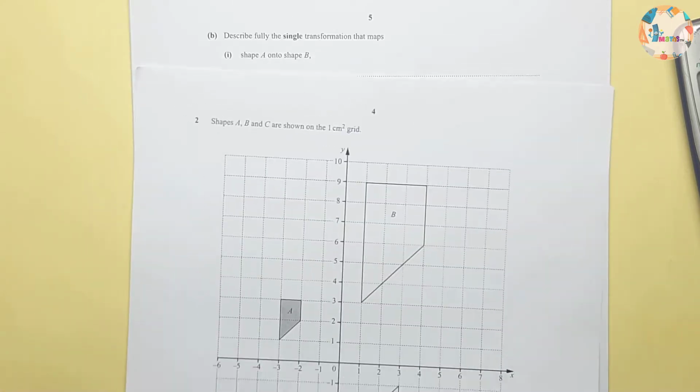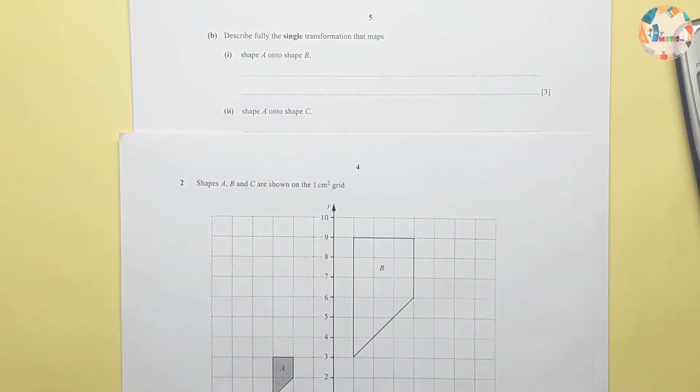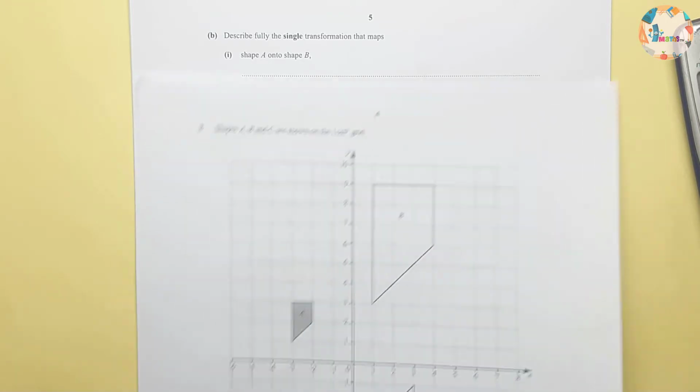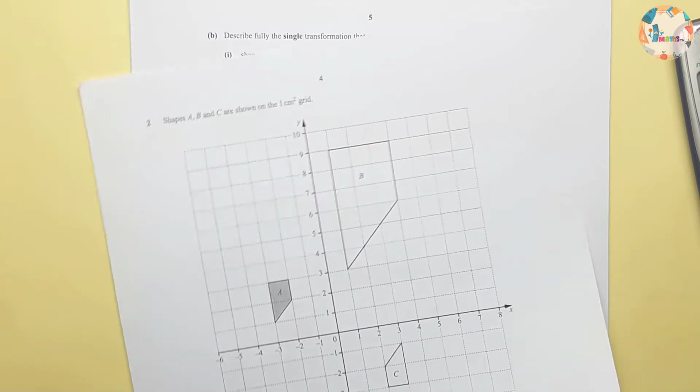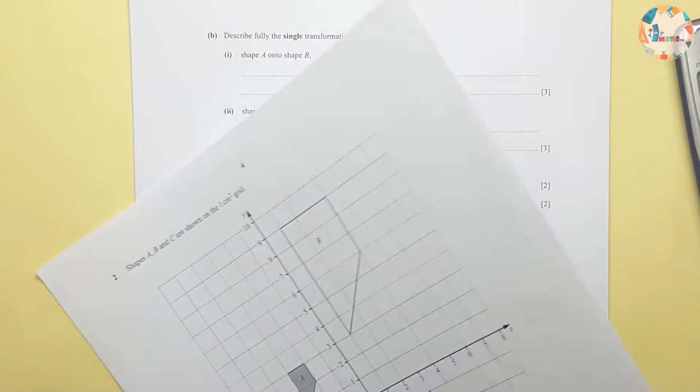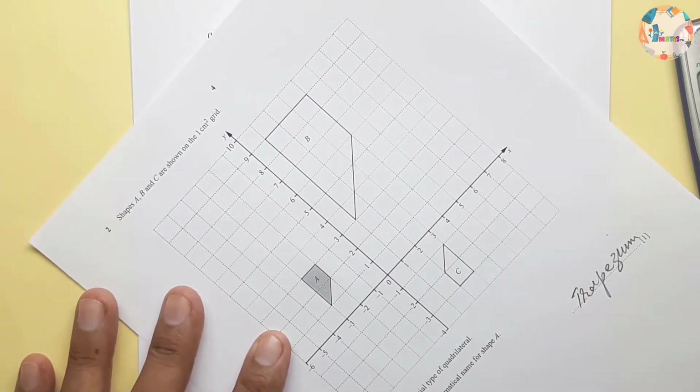And next part, describe fully the single transformation that maps shape A onto B. Shape A onto B, we know this is enlargement, but we have to check. This will be by scale.